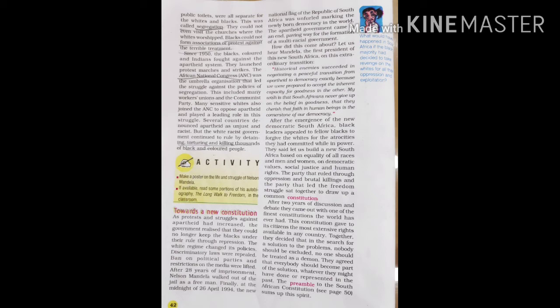South Africa is also known as a rainbow nation. Why is it known as a rainbow nation? Because they have a mixed culture. They are the perfect example where three-fourths blacks and the remaining one-fourth white Europeans and coloreds, mainly the Indians, reside together.